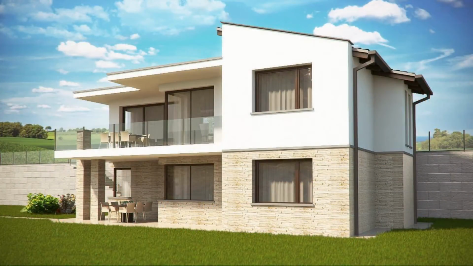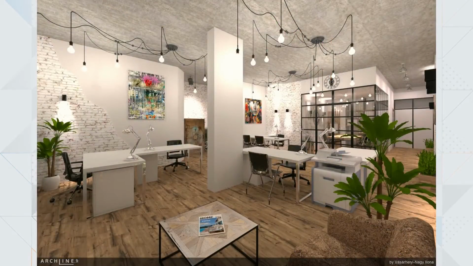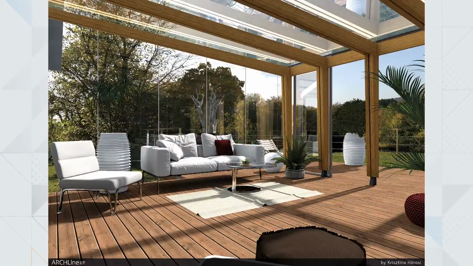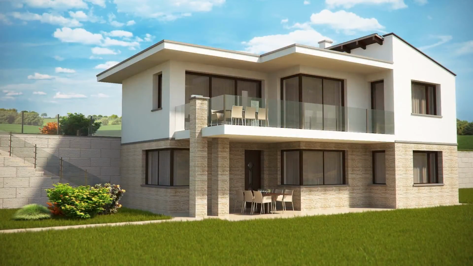As you might already notice, ARCHLine is not limited to a certain style or a certain size of building or interior. It is used widely for restaurant designs, for whole apartments, even hotels, complete buildings, or just smaller interiors. It really depends on what your purpose is and what your client needs to be designed.